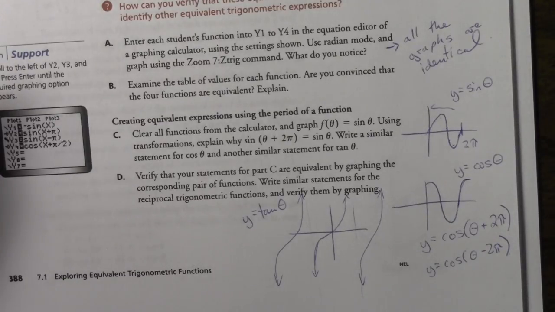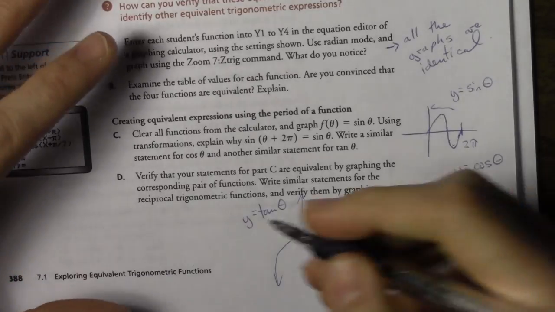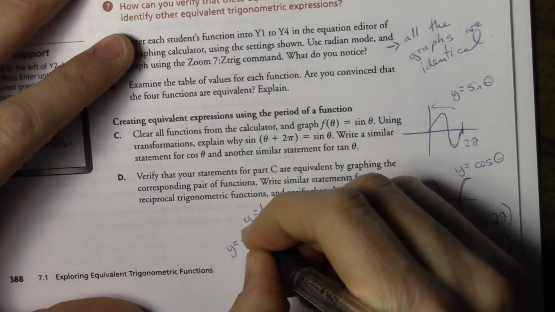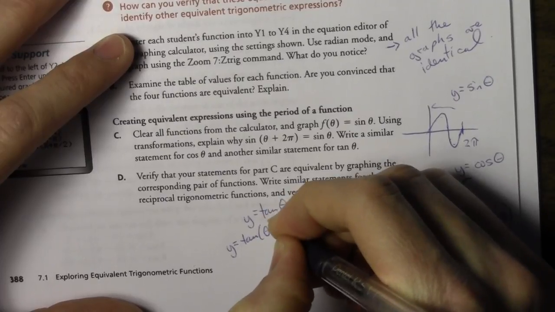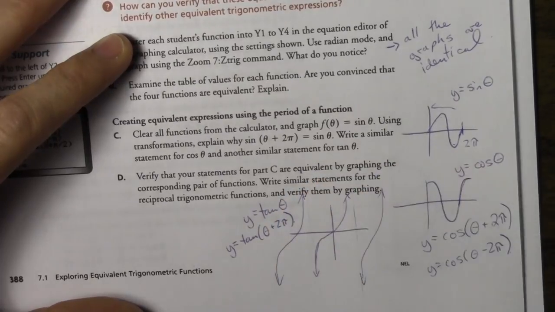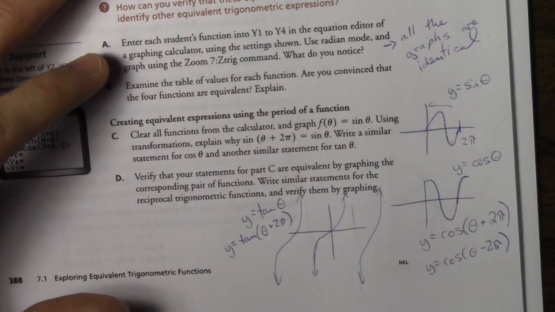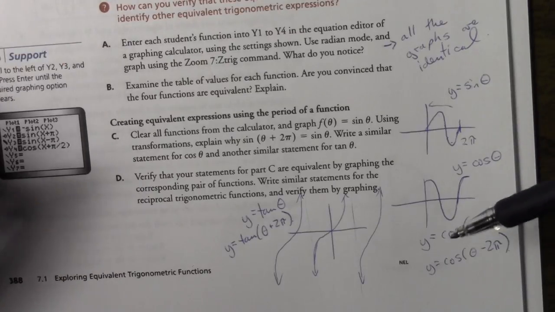What could we write now with a horizontal translation that would give us the same tan function? Elijah? Can you just do tan theta plus 2 pi? Okay. Y equals tan theta plus 2 pi. So this is what you would think, right? This is what we did with cos, and this is what we did with sine. Who sees a problem with that?